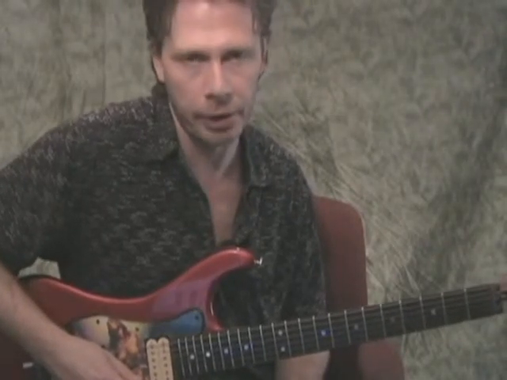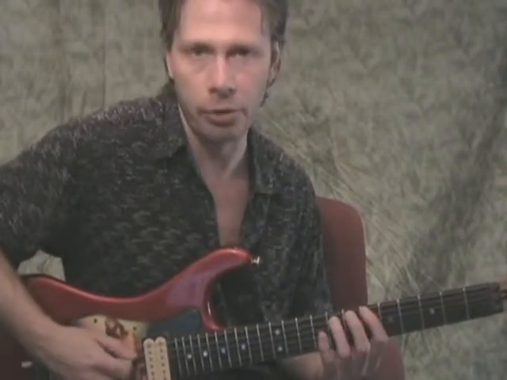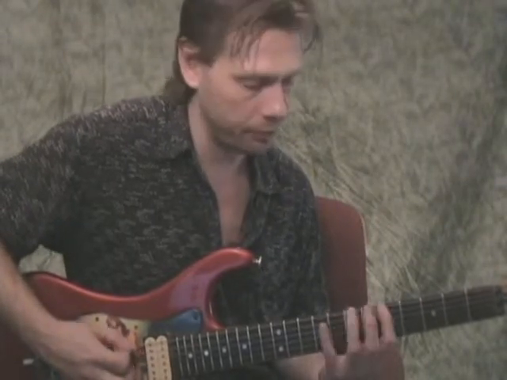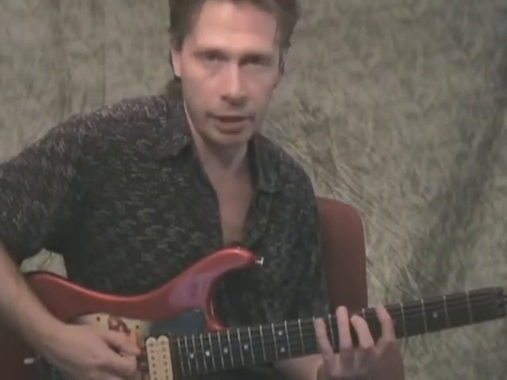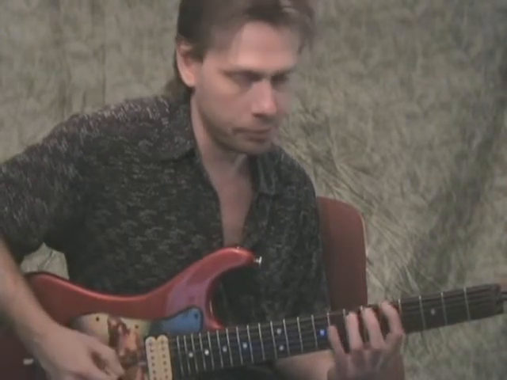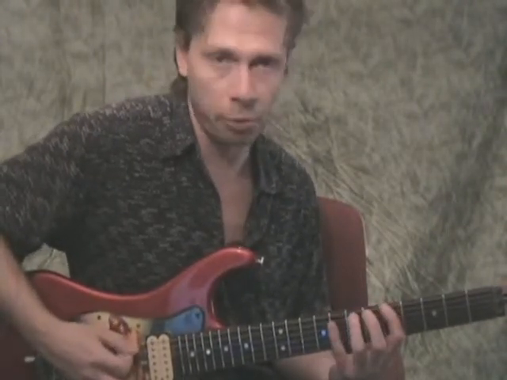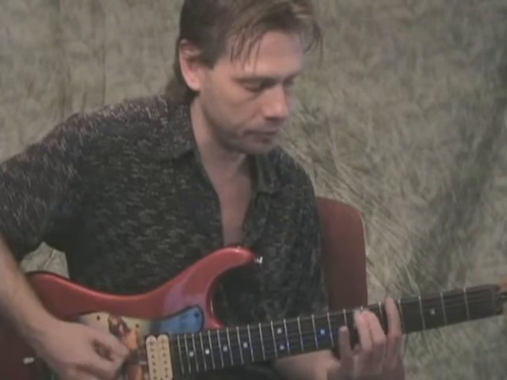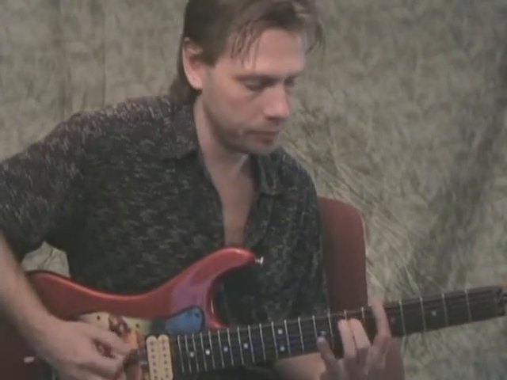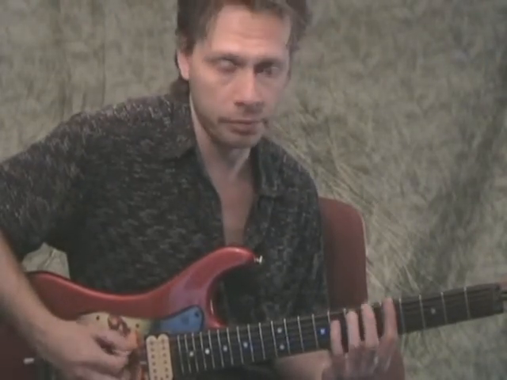So we started with augmented. You've got root, major third, augmented fifth. To go to major, you lower the augmented fifth to perfect fifth. To go to minor, you lower the major third to minor third. To go to diminished, you lower the perfect fifth to diminished fifth. Augmented, major, minor, and diminished.